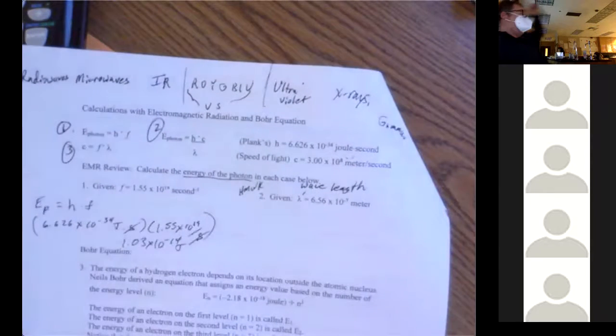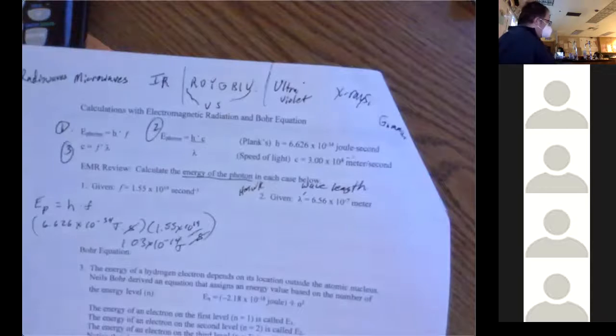Are we using equation 1, 2, or 3, or some combination? Is it equation 2? Equation 2, right?